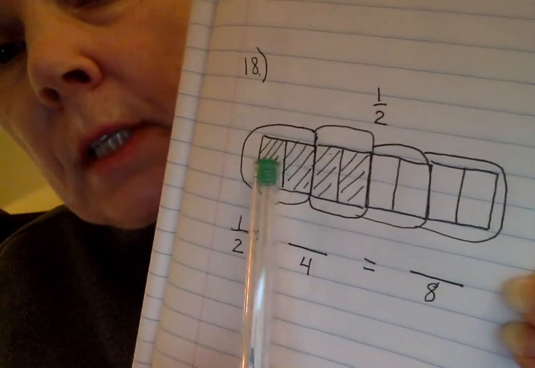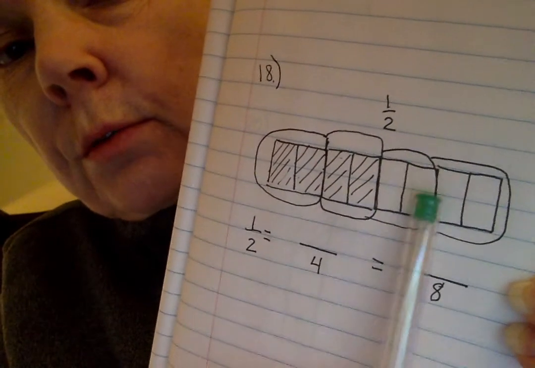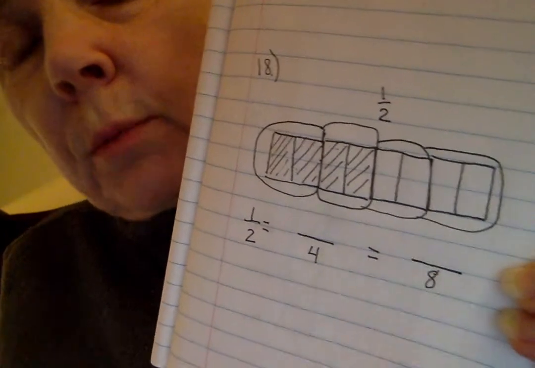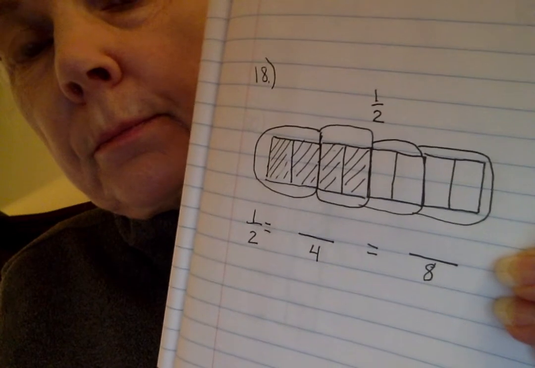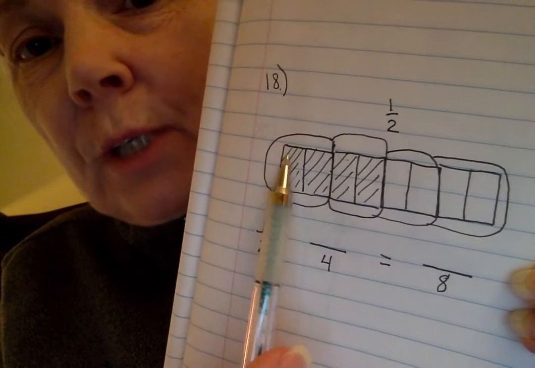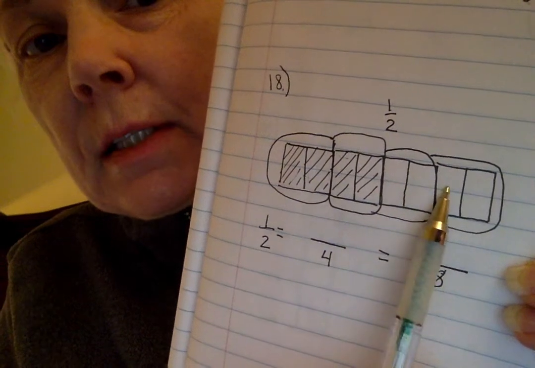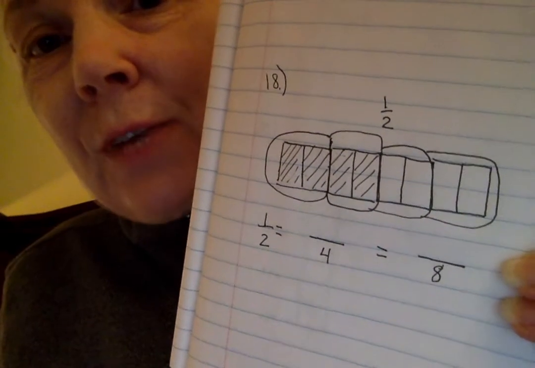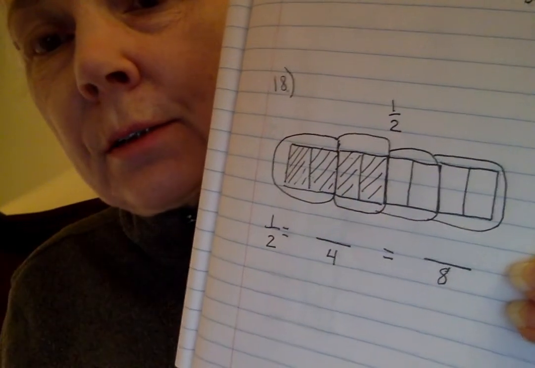But I also see that I have this broken up into 1, 2, 3, 4 equal pieces. How many fourths are shaded? And if I look even more closely, I see it's broken up into 1, 2, 3, 4, 5, 6, 7, 8. So if I count the eighths, how many eighths are shaded?